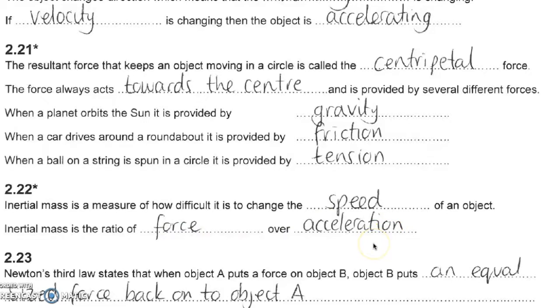As opposed to, let's say, a really tall, thin man, who is going to require a lot less force to move. That gives you an idea of the force over acceleration ratio. So please be aware of the inertial mass. It's a measure of how difficult it is to change the speed of an object.